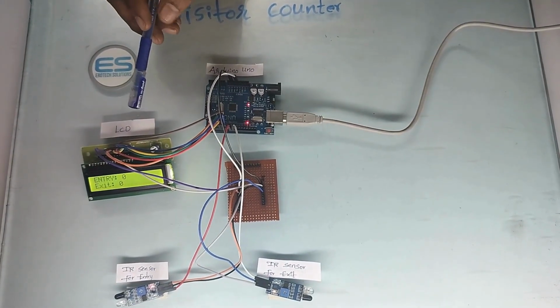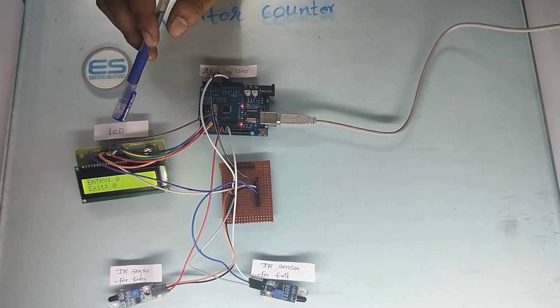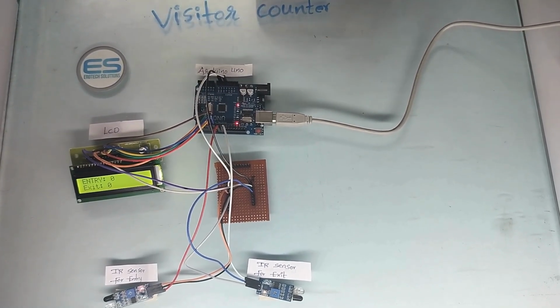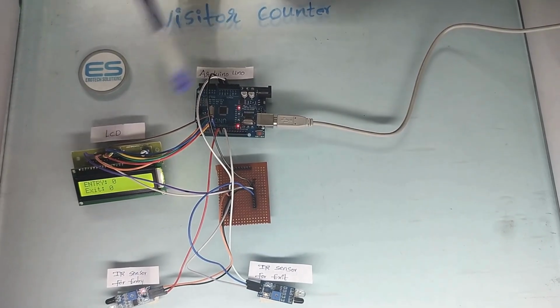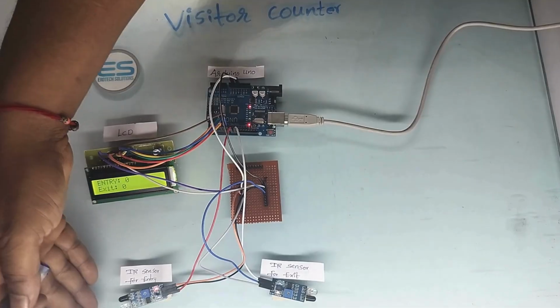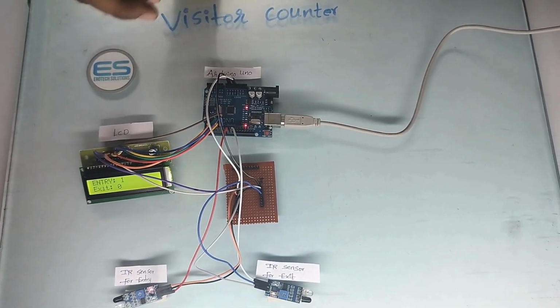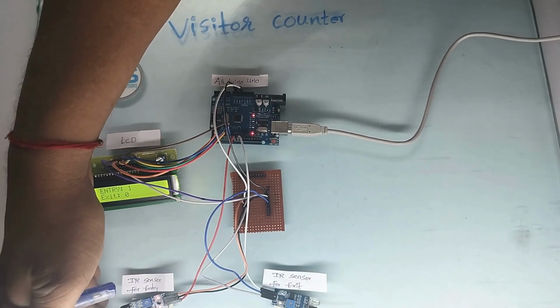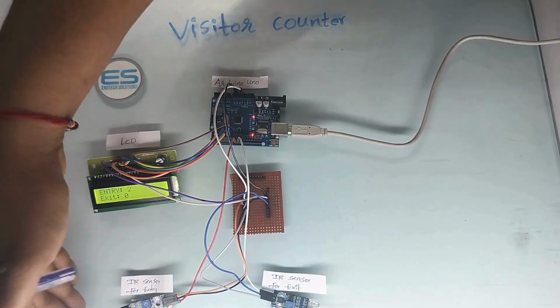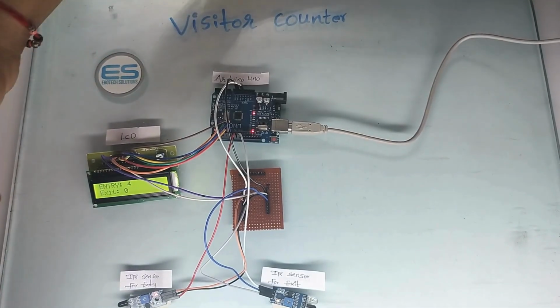So I just have the initial count, entry and exit both are zeros. So whenever I'm sensing any object, I place it in front of this entry sensor, so I get the count in the display. And even if you apply it multiple times, it keeps on incrementing, and you can watch the count on the screen.